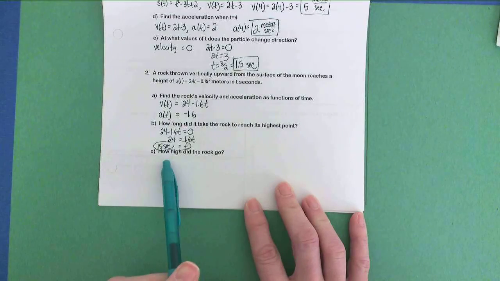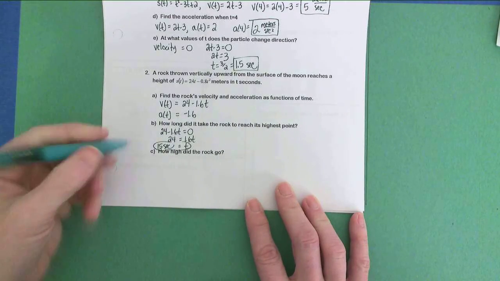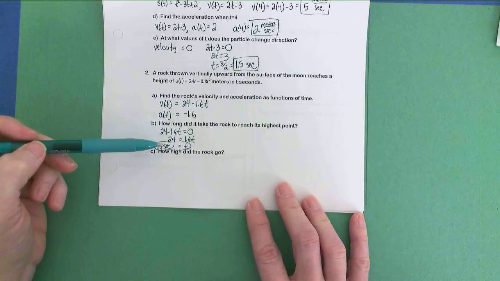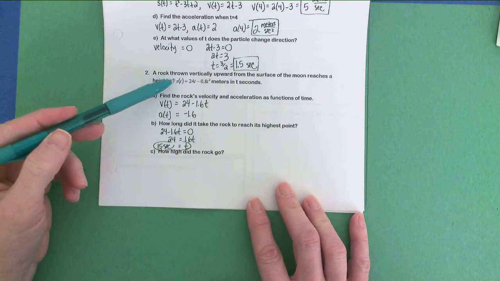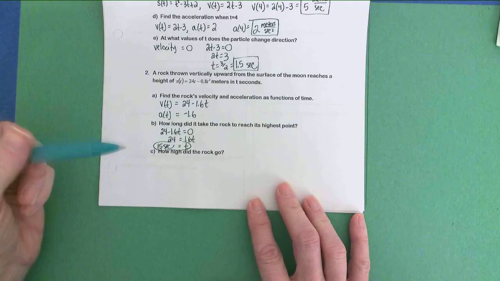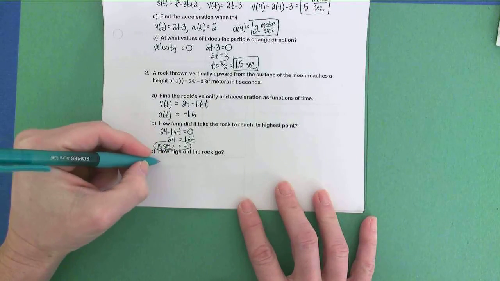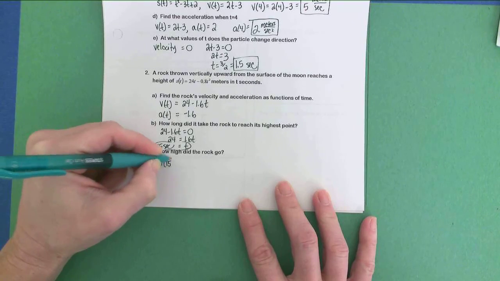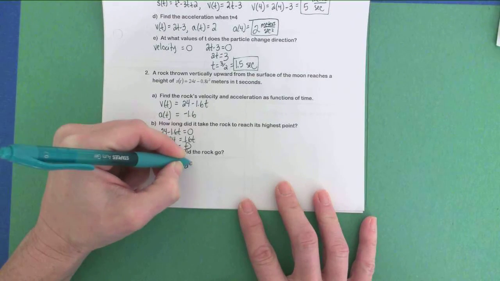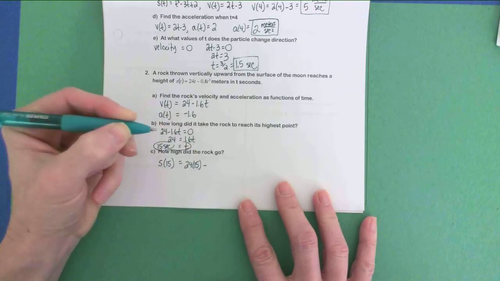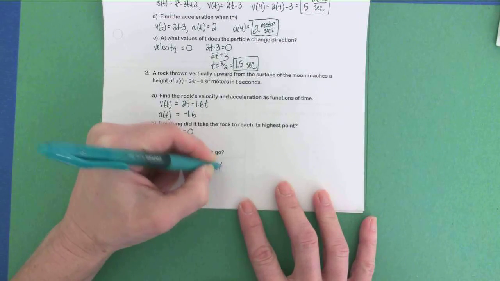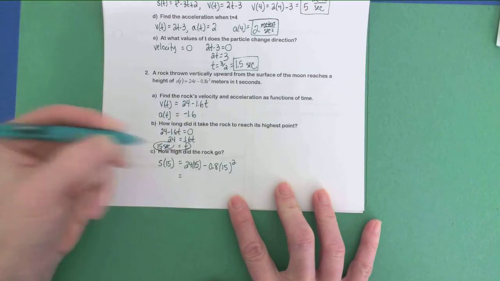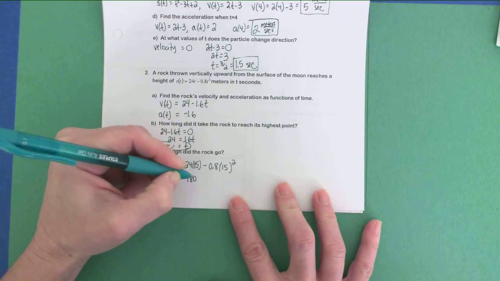And then finally, how high did that rock go? Well, if the rock is at its highest point at 15 seconds, then all we have to do is plug 15 seconds into position up here, and that'll tell us how high the rock went. So position at 15 seconds is going to be 24 times 15 minus 0.8 times 15 squared, and that is going to be 180 meters.